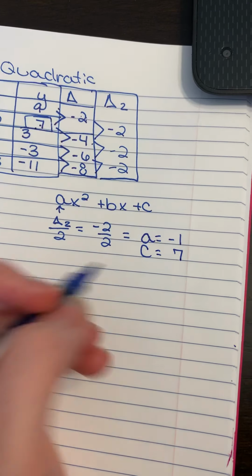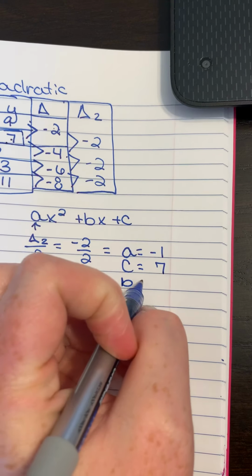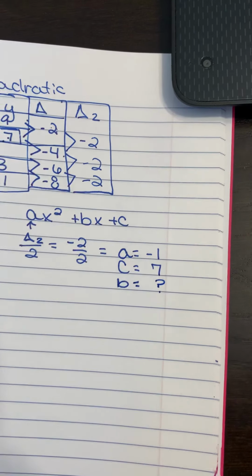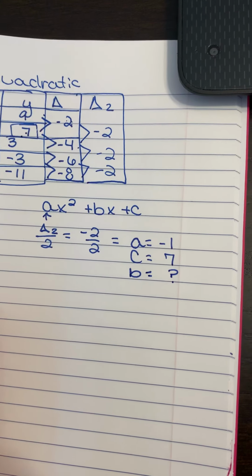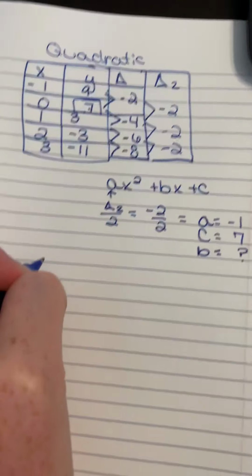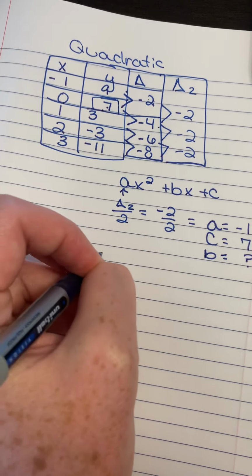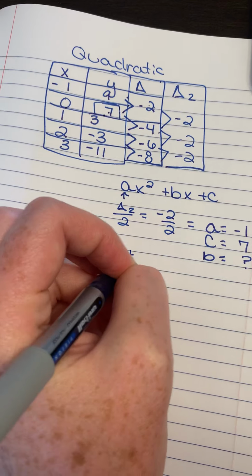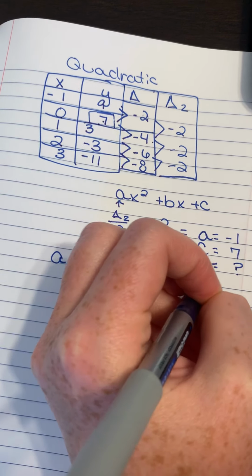Okay. So we have two of our variables for a quadratic expression, but we do not know what b is. So in order to find b, there's this little simple tool that we can use. It's a plus b equals our first change from 0.